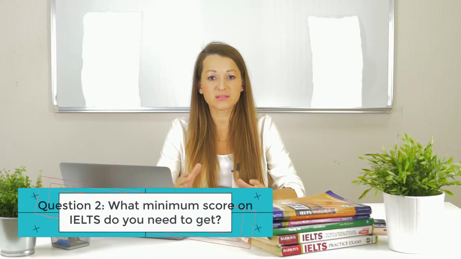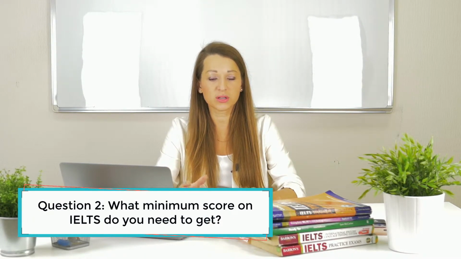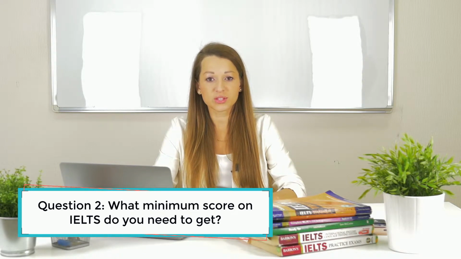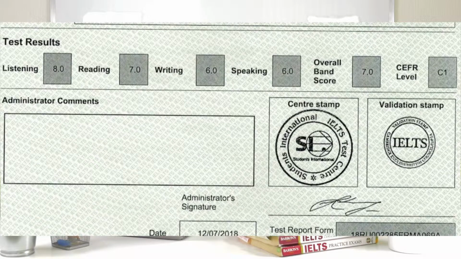The second question that you have to answer is, what is the minimum score you need to demonstrate on IELTS Academic? IELTS uses the scale from 0 to 9 with an increment of 0.5, and these are also called bands. In your test results report, you will receive a band score per subtest, per section, as well as the overall band. The overall band is usually the mean of the 4 subtests that you take.